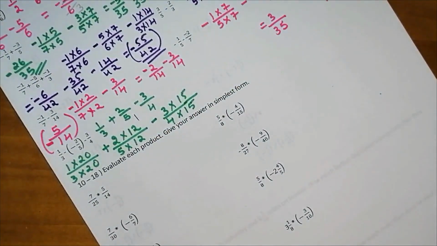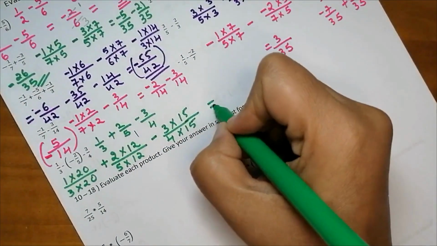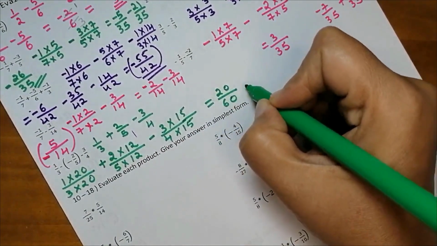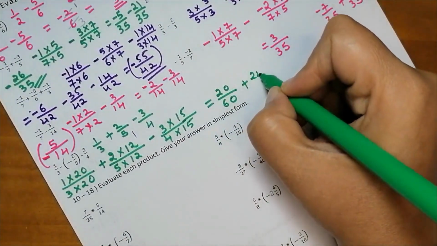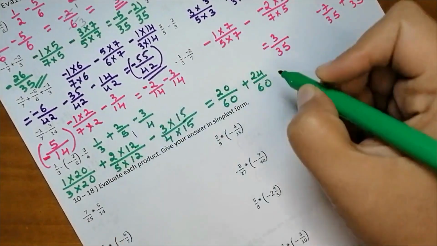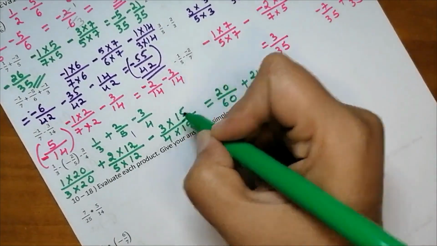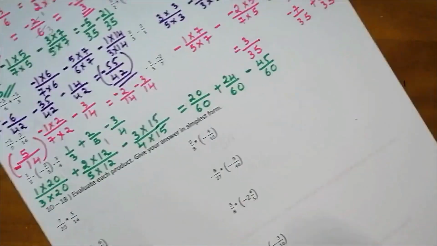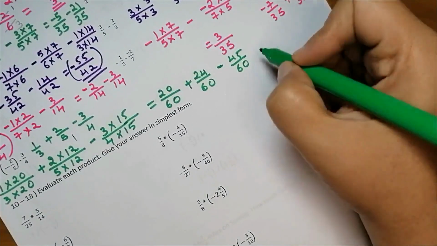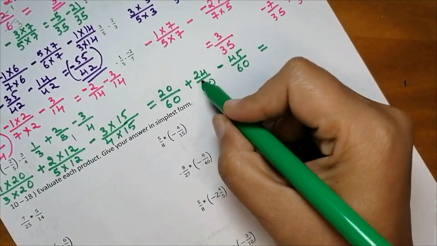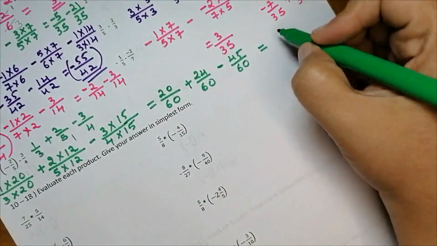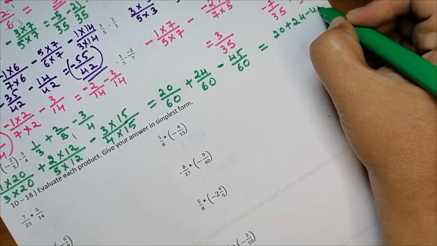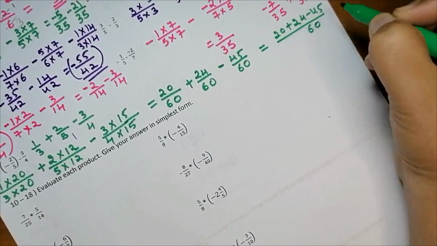Okay, so this is how we will proceed, which is equal to, now this is 1 times 20 is 20 over 60 plus 24 over 60, right? 2 times 12. This is next minus 3 times 15 is 45 over 60, right? Which is equal to 20 plus 24 minus 45 upon 60, right?